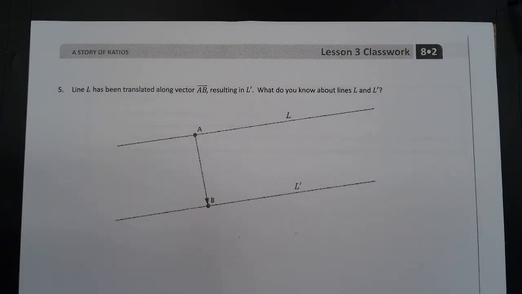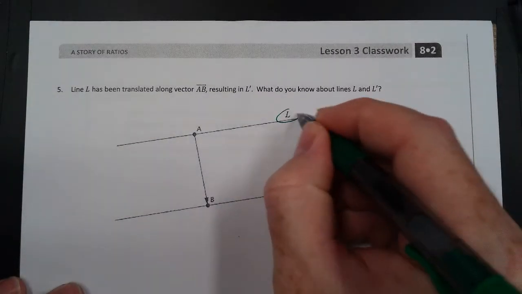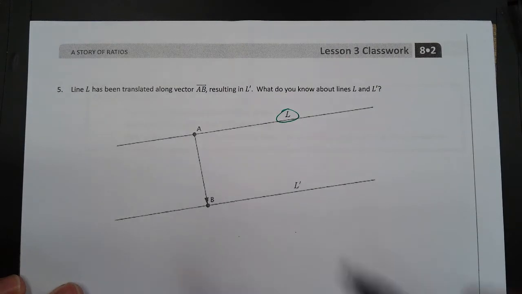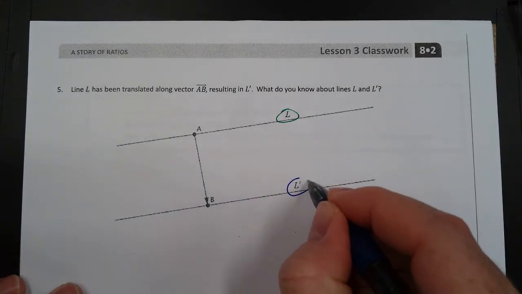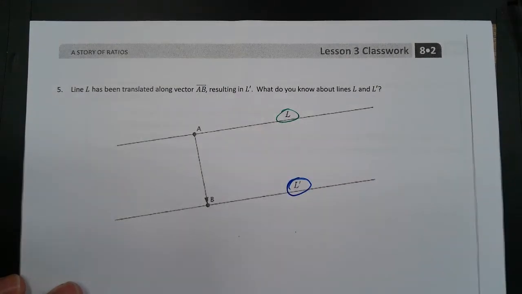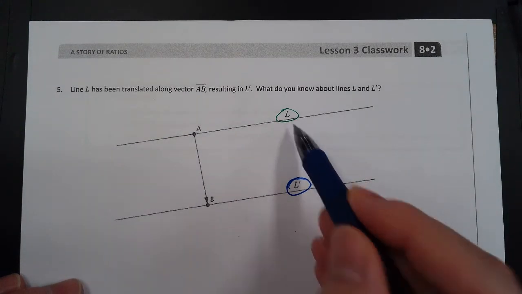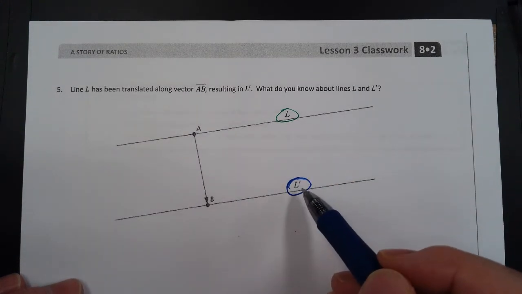Page 23 says, line L has been translated. Oh, I don't get to play with my transparency here because they already did the transparency. Here's the original L, and here's the image of L after the translation. So what do you know about L and the image of L?